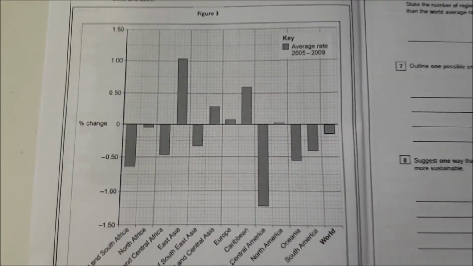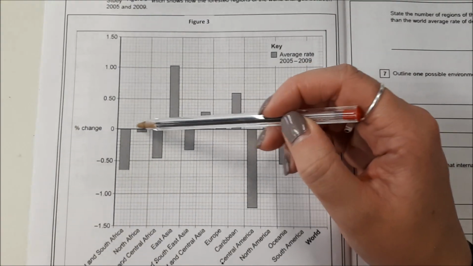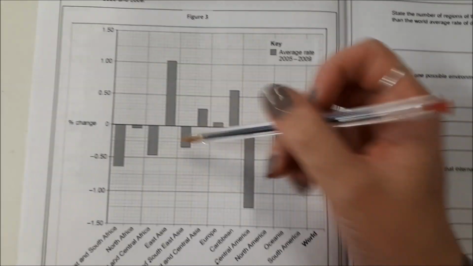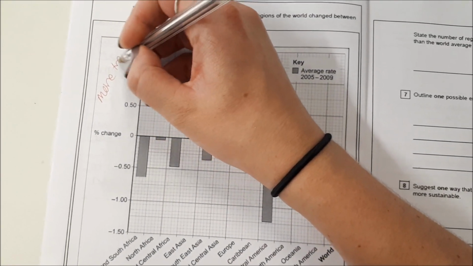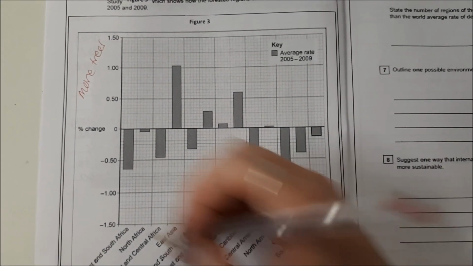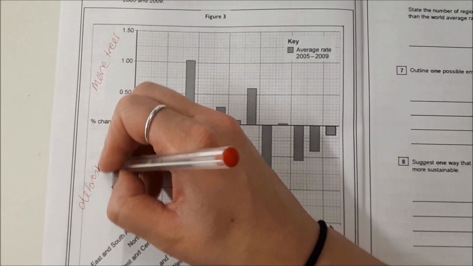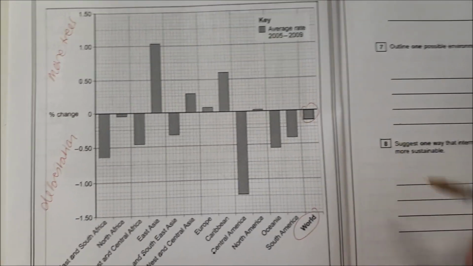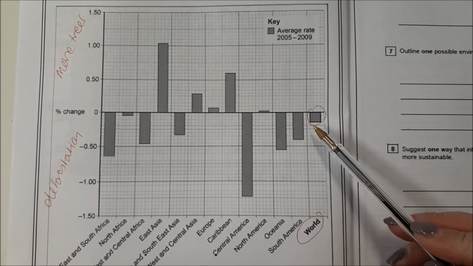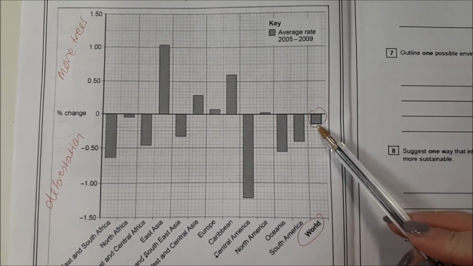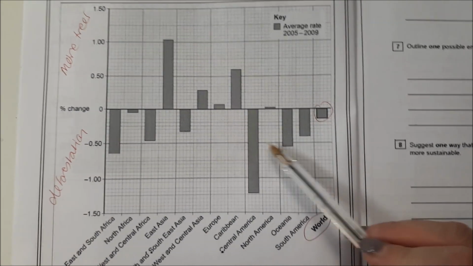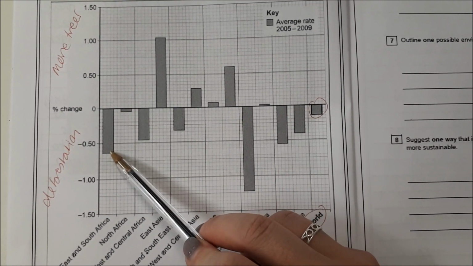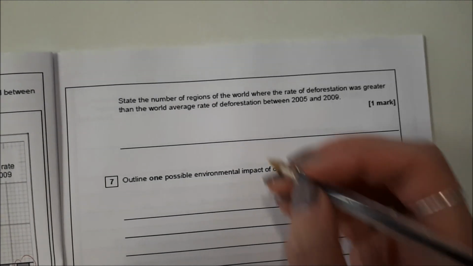Right, let's have a look back at the source. So we've already said that anything above this line is a positive change, so more trees are being planted. This is where there are less trees, so these are deforestation. Now the world average is here, so I'm going to count how many regions have a deforestation rate greater than this one. 1, 2, 3, 4, 5, not that one, 6. So my answer here is 6.